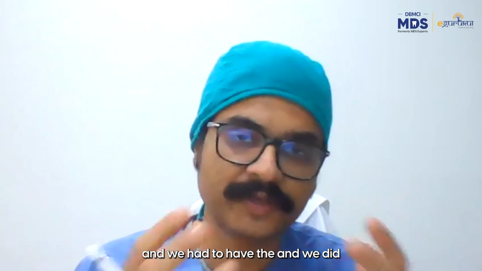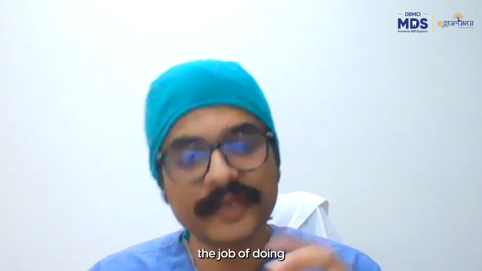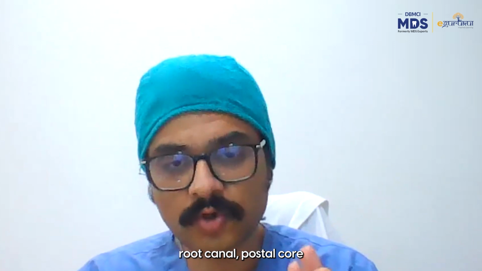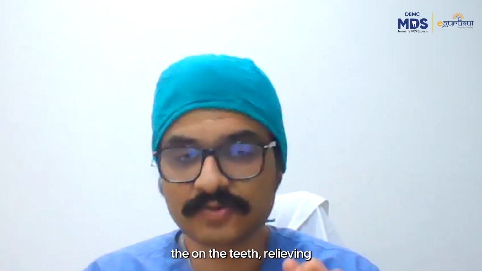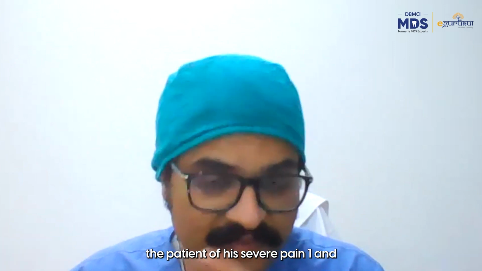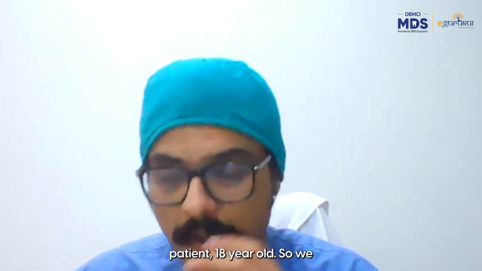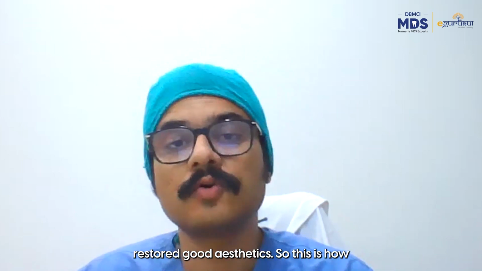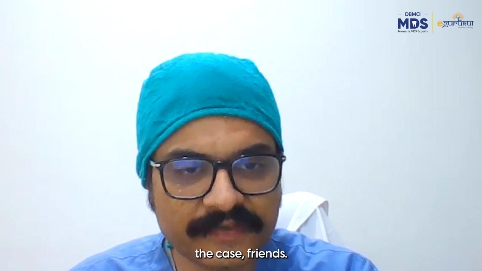We did root canal treatment, post and core, and gave all ceramic crowns on the teeth, relieving the patient of his severe pain, number one, and secondly, and very importantly, since he is a young, 18-year-old patient, we restored good aesthetics. So this is the stepwise procedure of doing the case, friends.